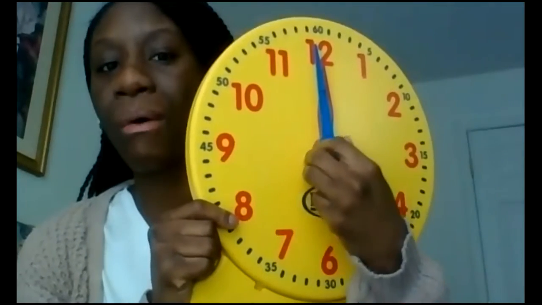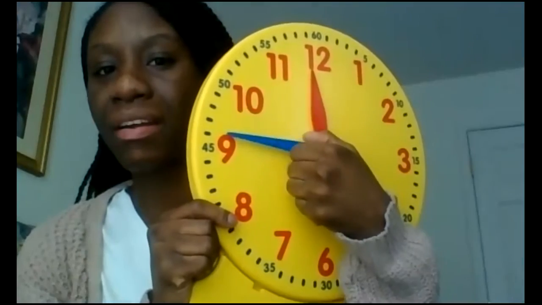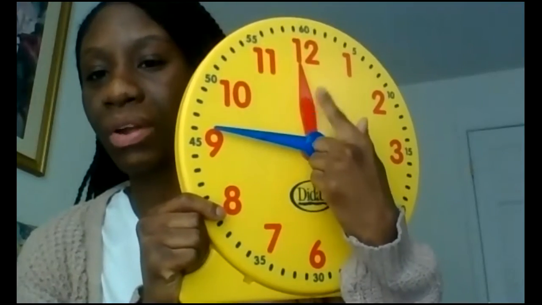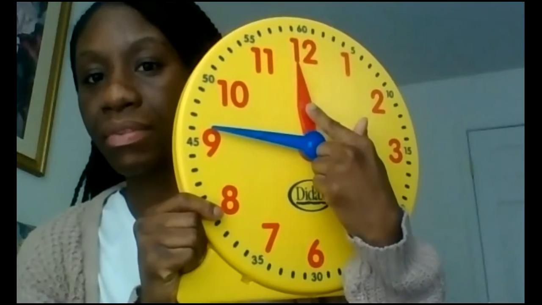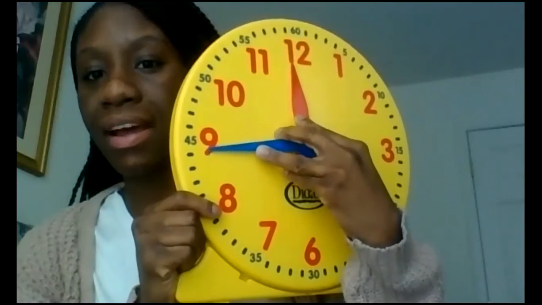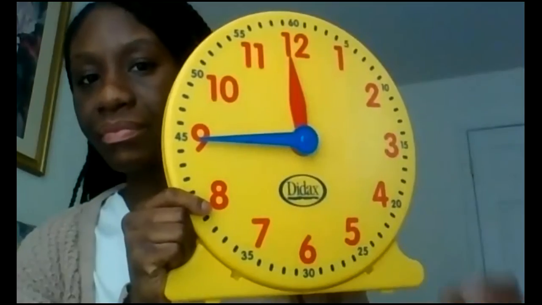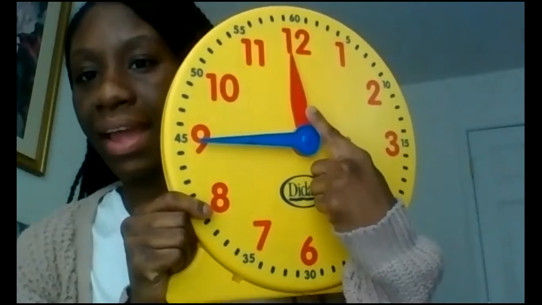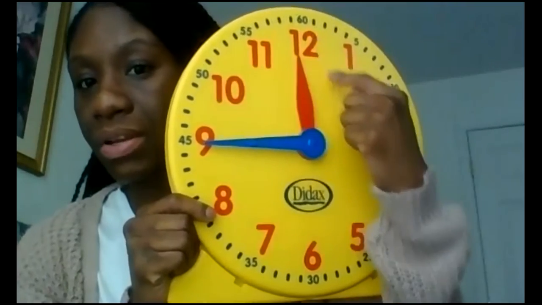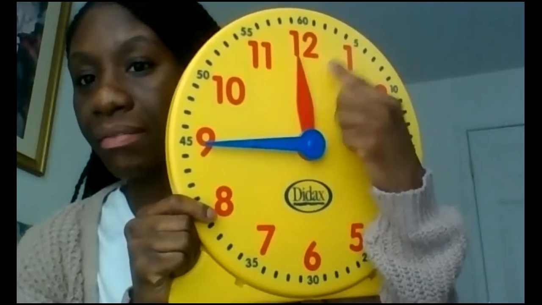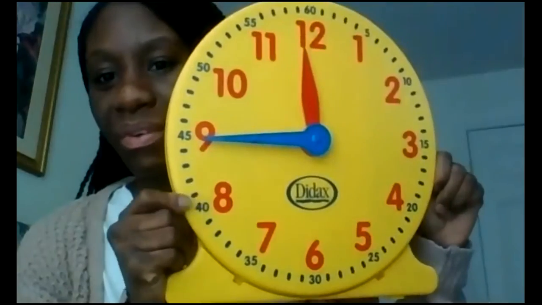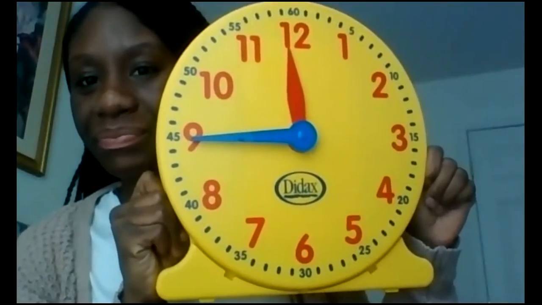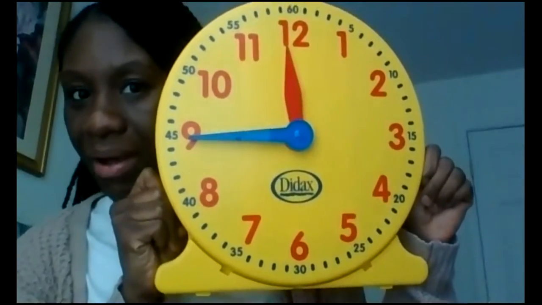Awesome. And you'll always identify the hour by looking at where the short hand is. So if we're looking at this time right now, we know that the hour is going to be 12. Beautiful.